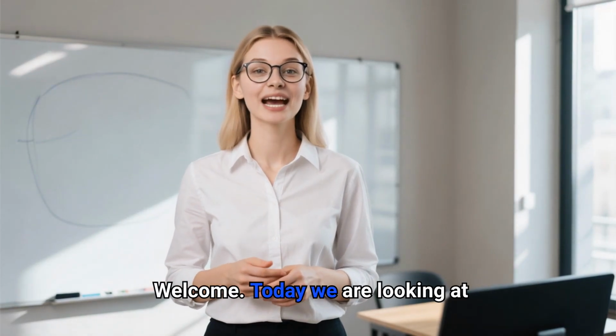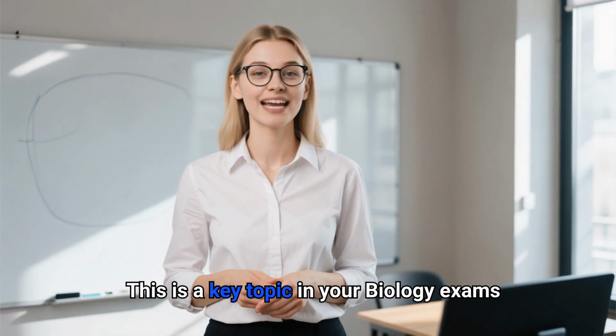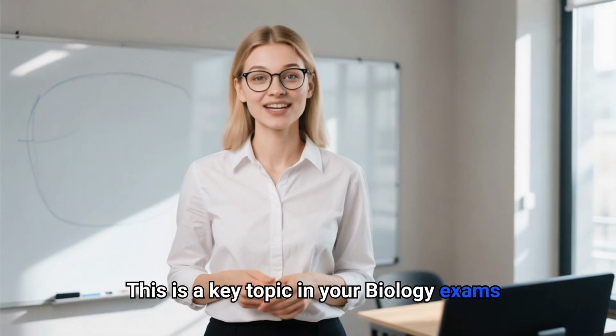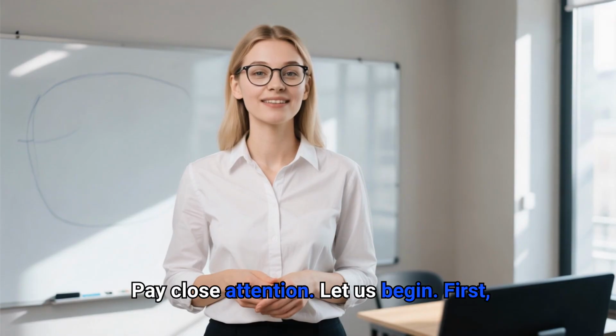Welcome. Today we are looking at transport mechanisms in the cell. This is a key topic in your biology exams for SS1. Pay close attention. Let us begin.